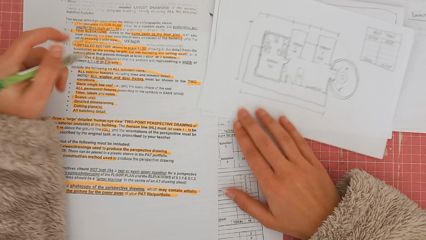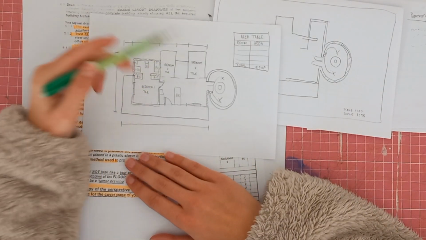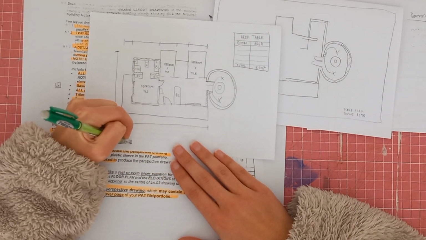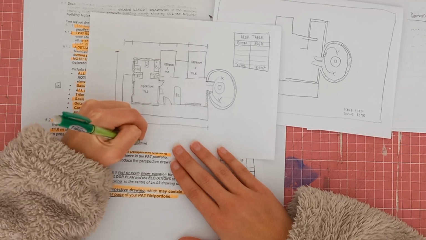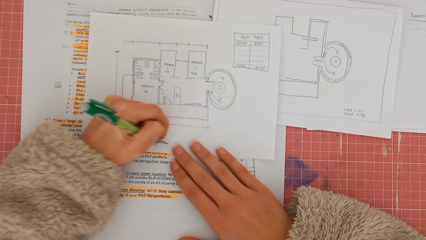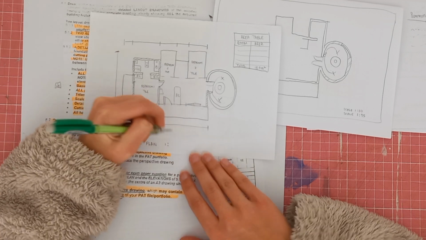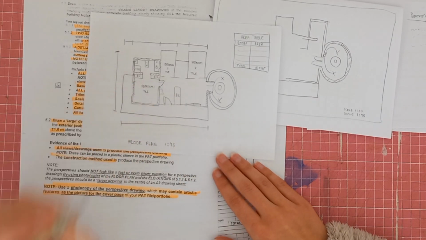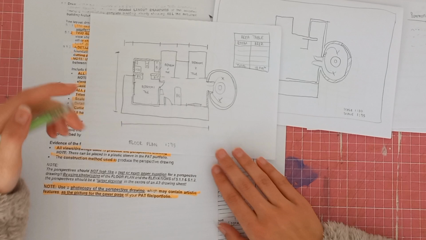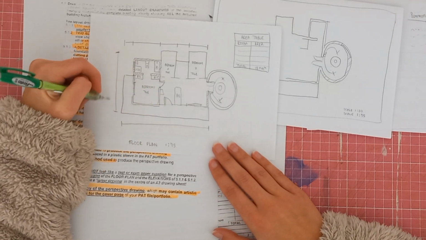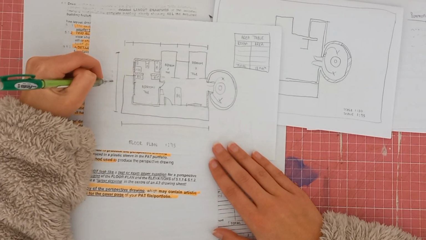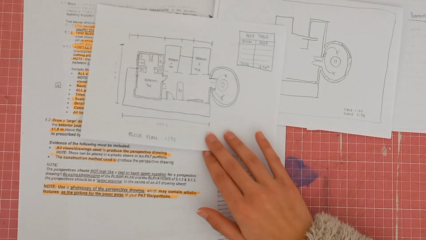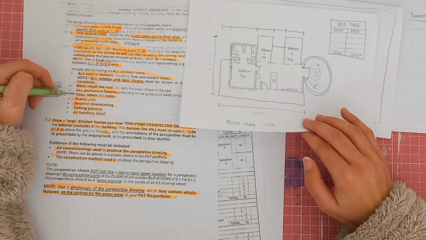Titles, labels, and notes. That will be your title. So this would be the floor plan, and then you might have your scale next to it. Sorry, I should have written scale, but you might have your scale there as well, and then you might have your measurements. So whatever length this is, you might say, okay, that's that length. This is this length over here. All right. Title, label, and notes.